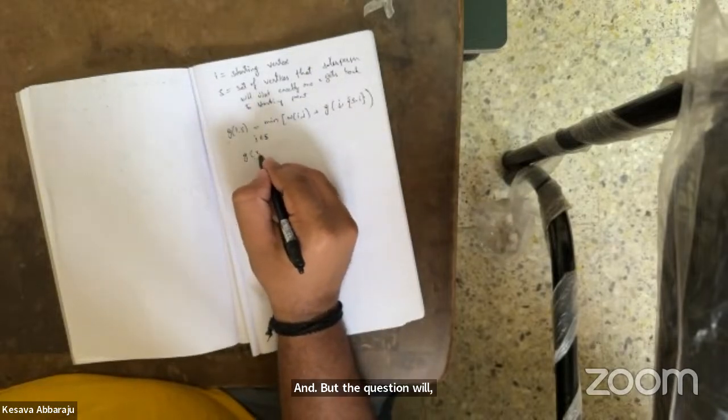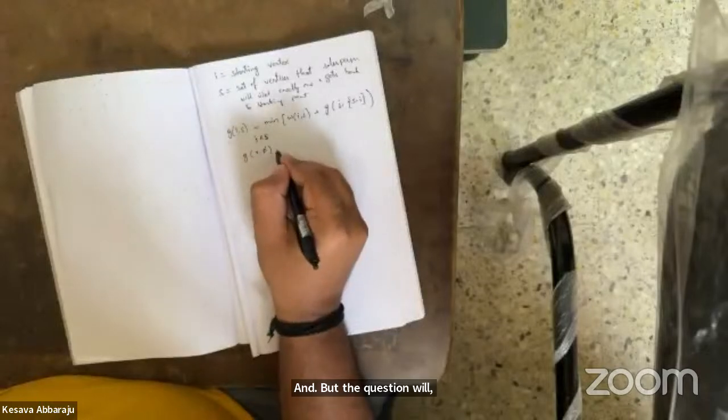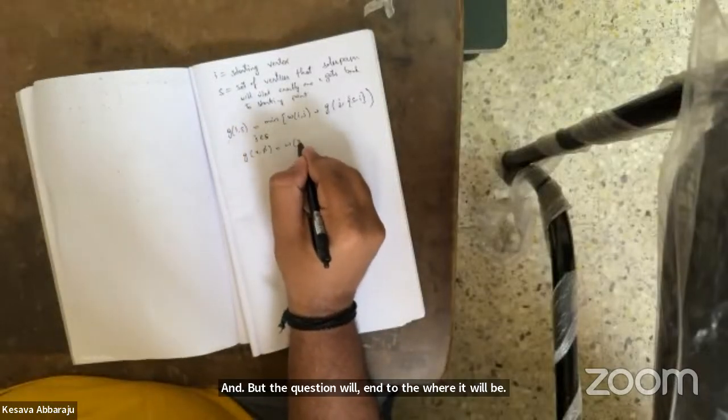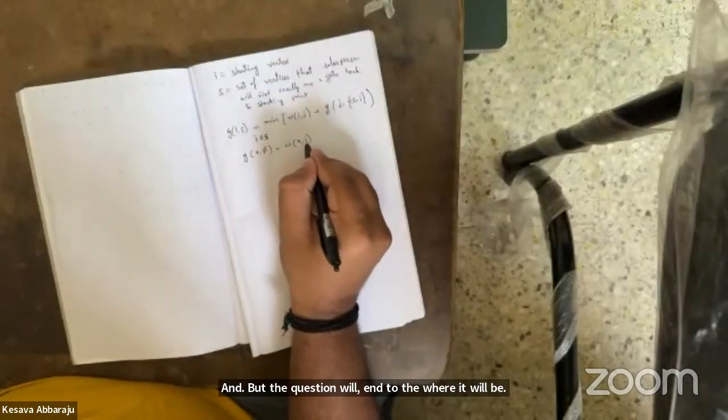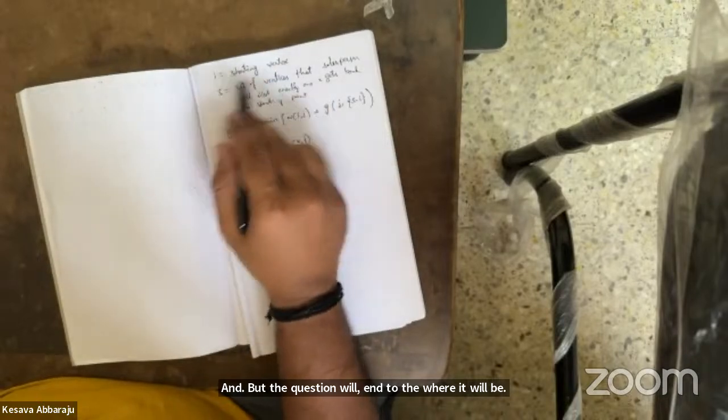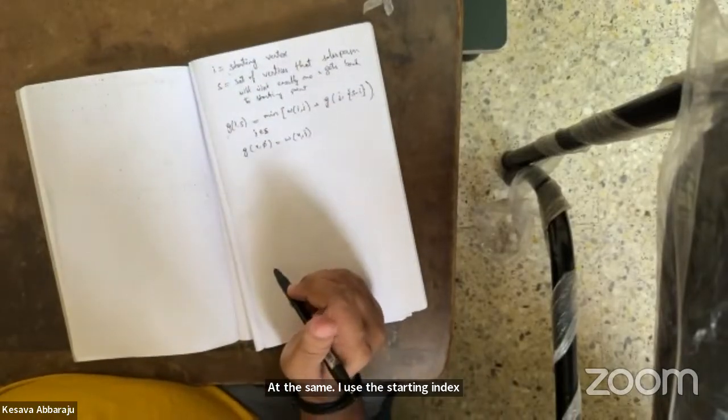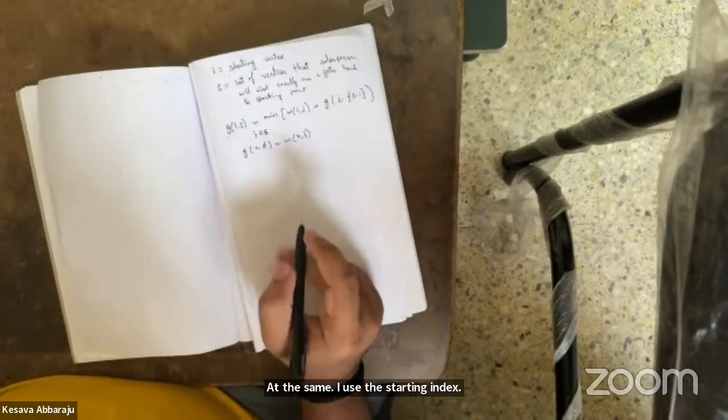Where it will be X comma an empty set, then it is the weight from X to I. I is the starting vertex. This is the problem that we are going to solve.